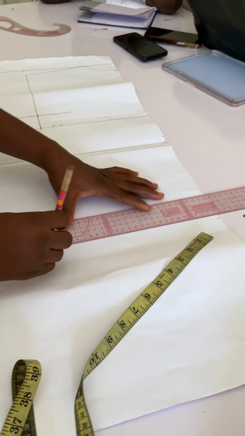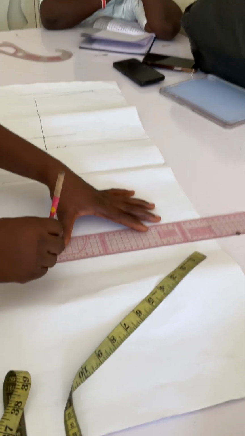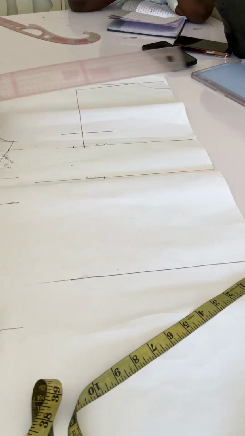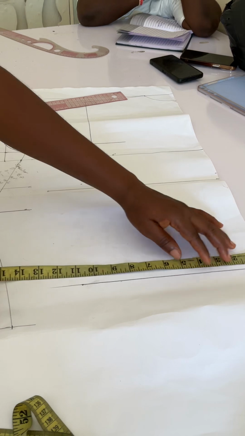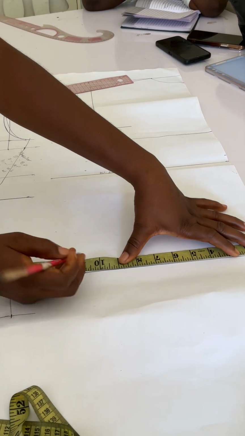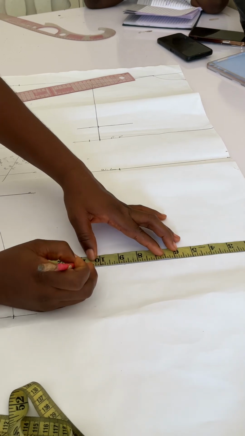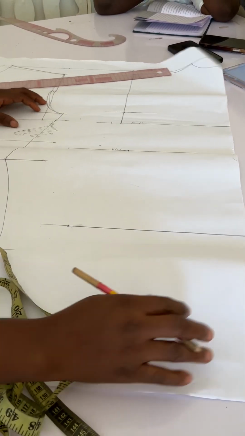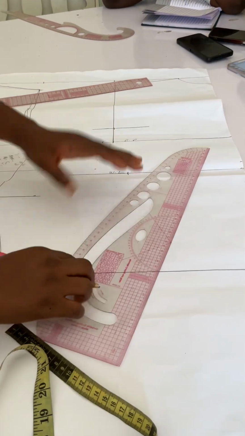So the 9 inch you used for front still stands for the back. Now on this point, that's where we input our hip measurement plus the 0.2 we removed from here. My hip is 10.5 plus that 0.2. So the next thing I'm going to do is to connect.